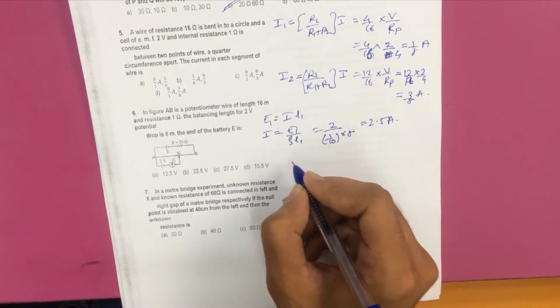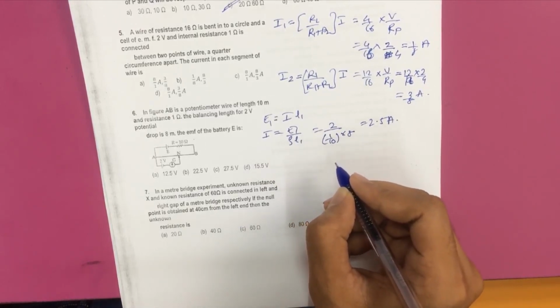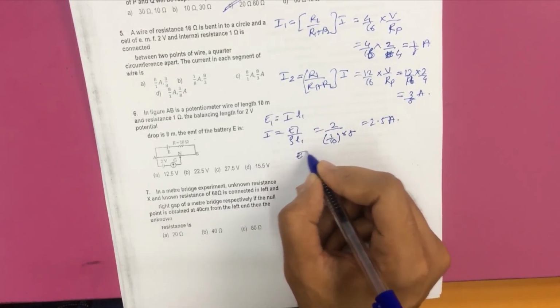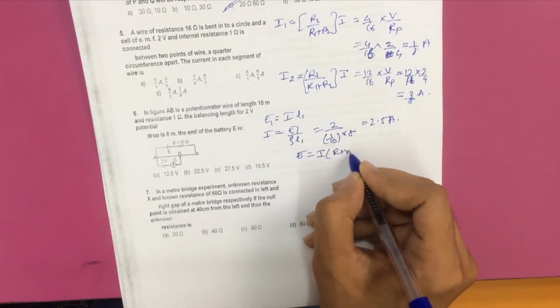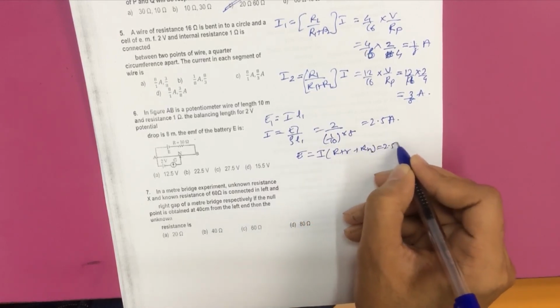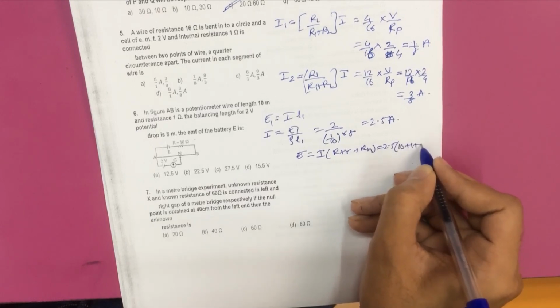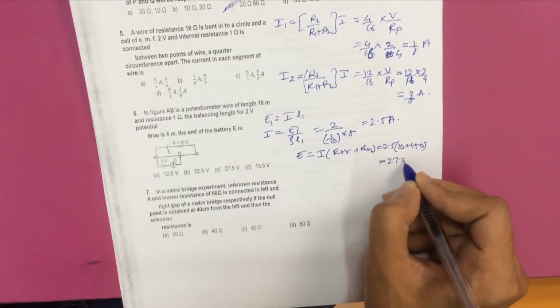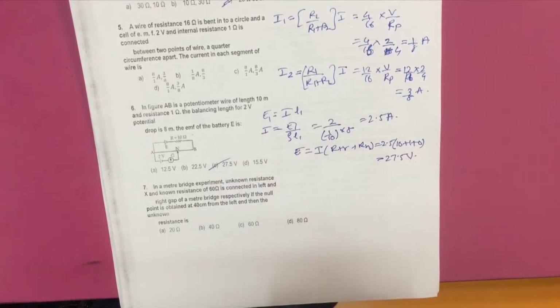So E would be basically equal to I (R + r + RH), which will give you 2.5 multiplied by (10 + 1 + 0), which will be 27.5 volt. This is option C.